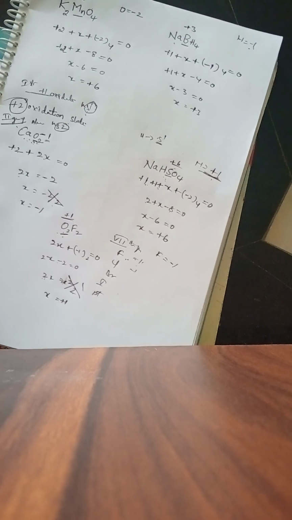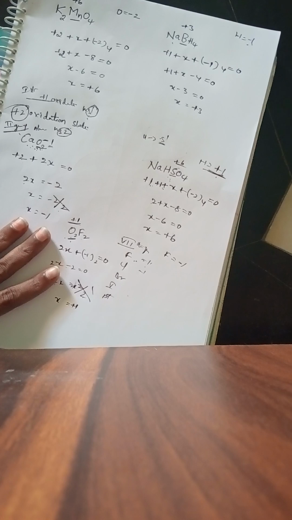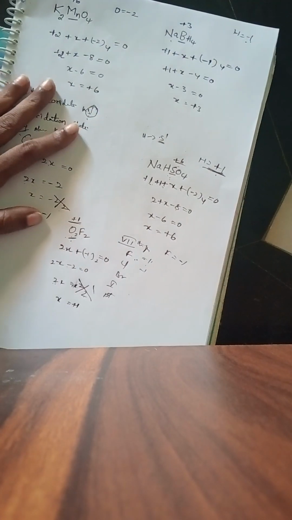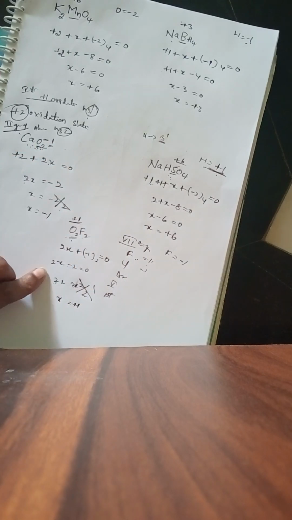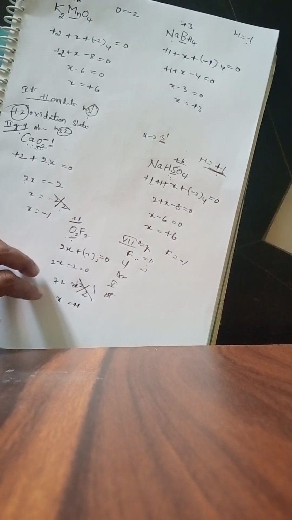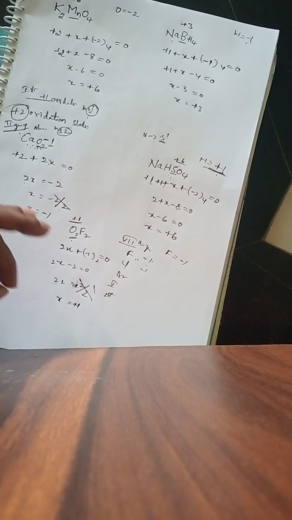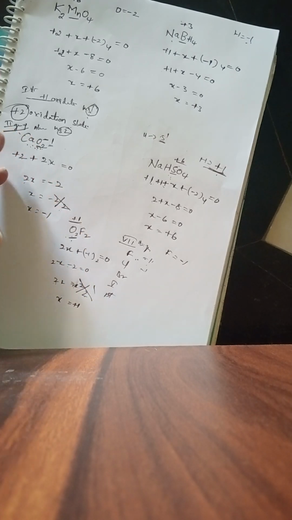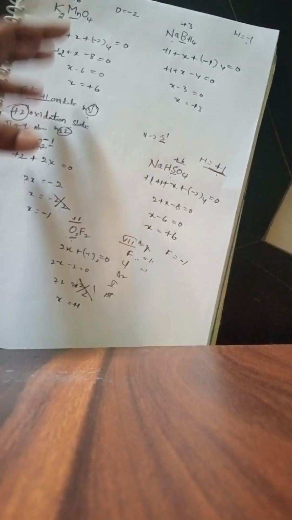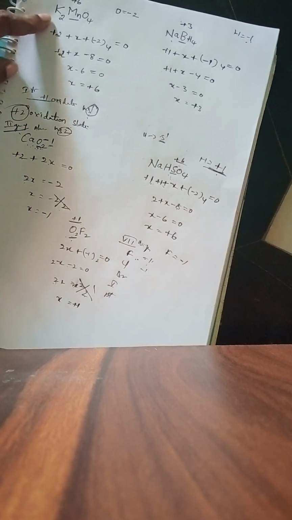So this is the explanation. In any compound, if you want to find the oxidation state of a particular atom, we have to know the oxidation states of the neighboring atoms.